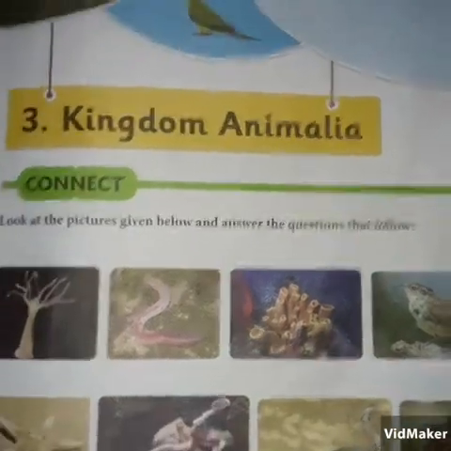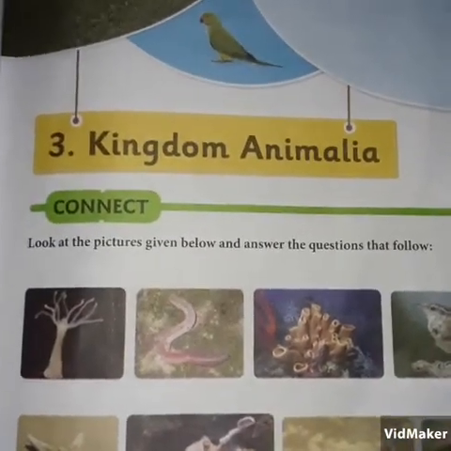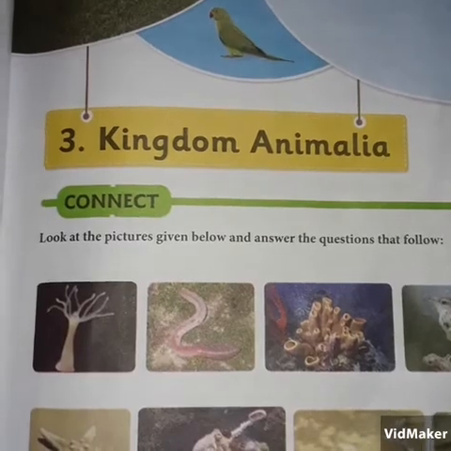Hi friends, now we can see lesson 3 of the 7th standard biology book: Kingdom Animalia.